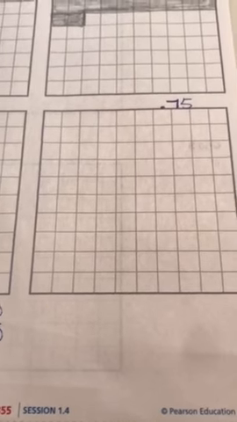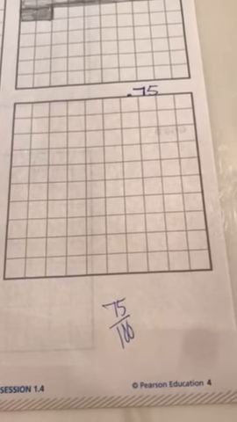And then if you have 75/100ths, how many of these squares do you think you would shade? Hopefully you were thinking 75, because there's no need to convert. I'm already at 75 out of 100 as a fraction. So I would just shade 75 of those.